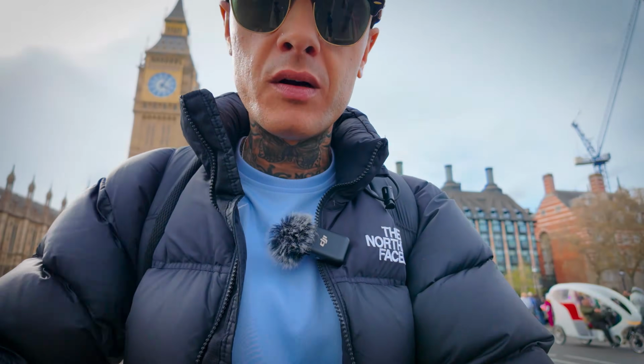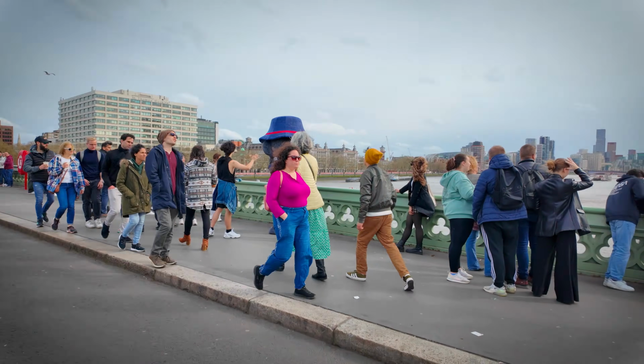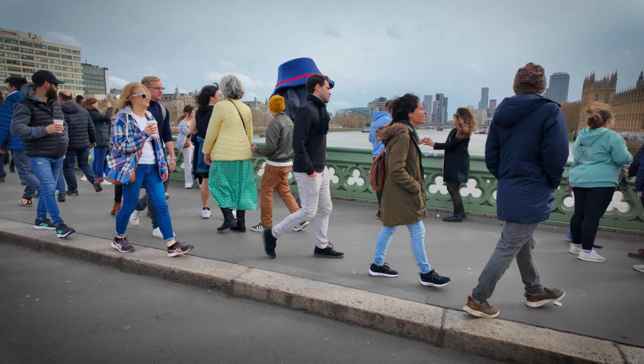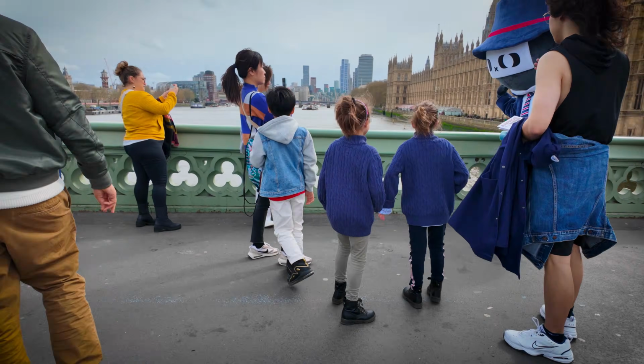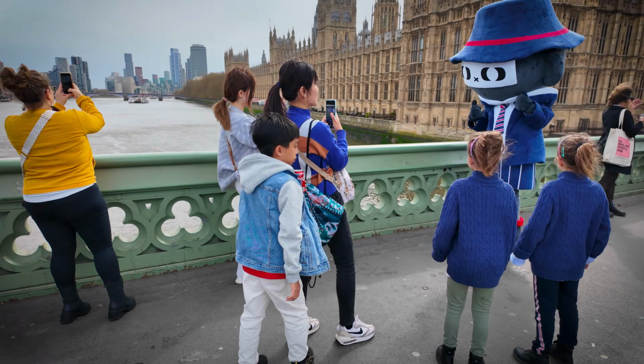Peter Pan. Come on, you've all seen Peter Pan. This is the set of Peter Pan. Oh, look at this. What's this? I don't know what this is. Let's get a bit closer. Who is this? This is definitely not Peter Pan.